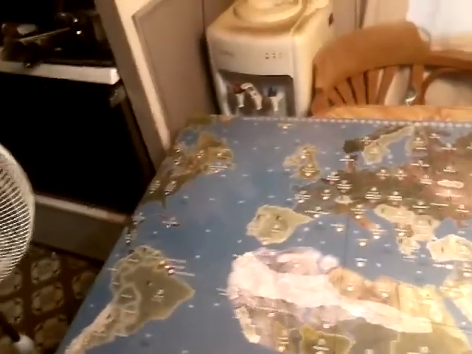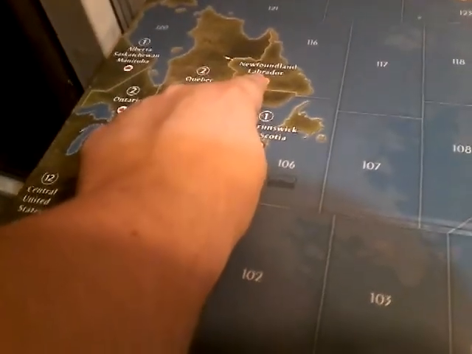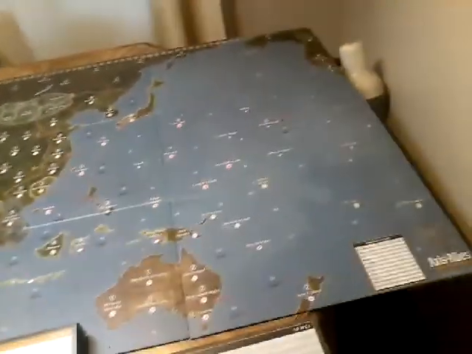Now, one critique I'll give you is, right here, some people may ask about this. Newfoundland, Labrador is worth nothing. Some people may think it should be worth 1. I don't, because you have Newfoundland here, and Labrador here, and Labrador, to this day, is barely settled. It's minimally used, so I don't think it should be worth 1 at all.